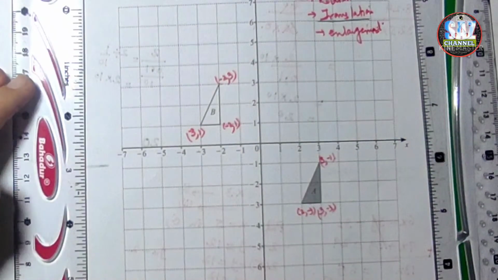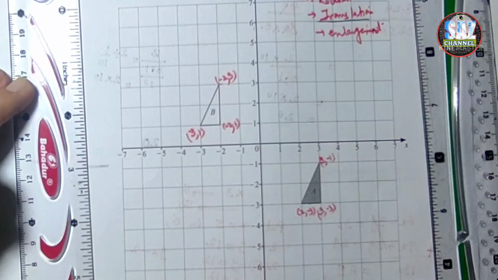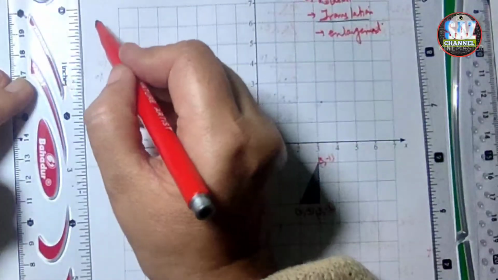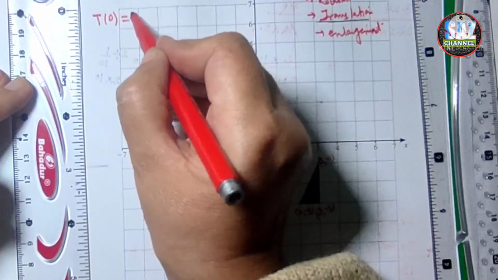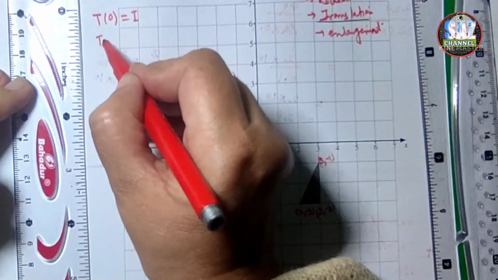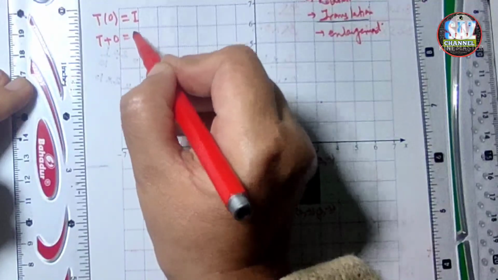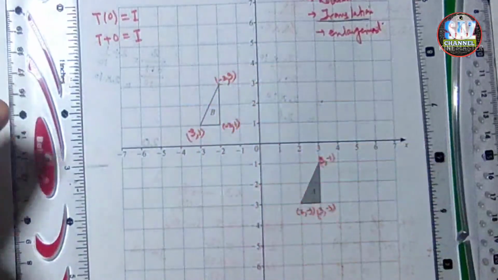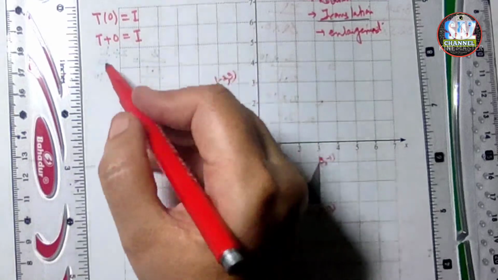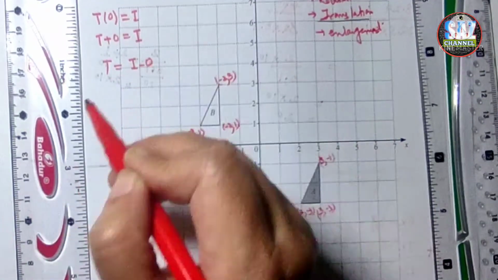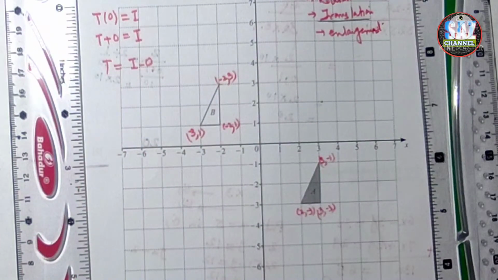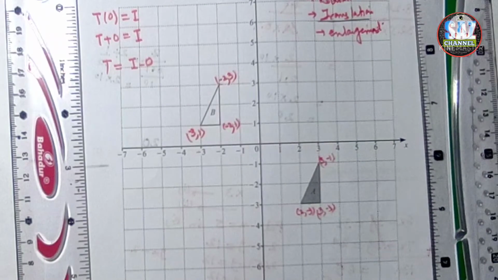The formula is: translation vector plus object equals image. As we need to find the translation vector, we do image minus object. Triangle A is the object and triangle B is the image.